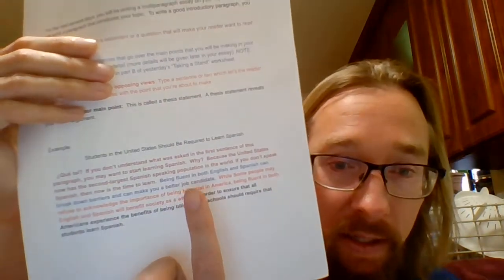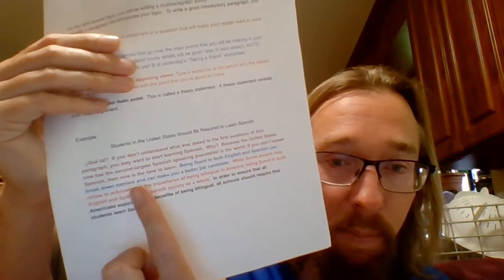And then I also said it can make you a better job candidate. I didn't say why. I didn't give you any facts to support that, and that's because in my body paragraph that we'll write on another day, I'll include a paragraph that gives that information. For now, I'm just vaguely stating my points, okay?